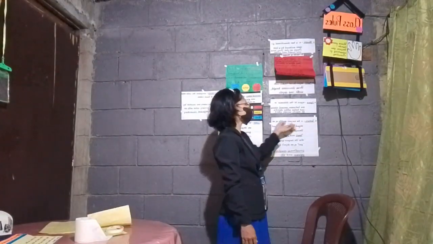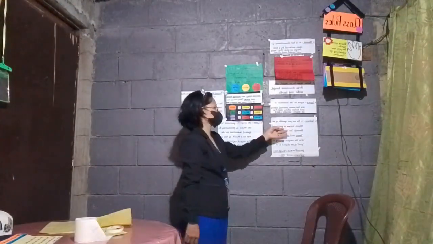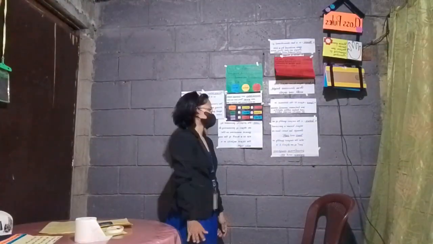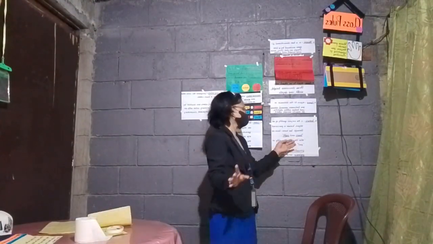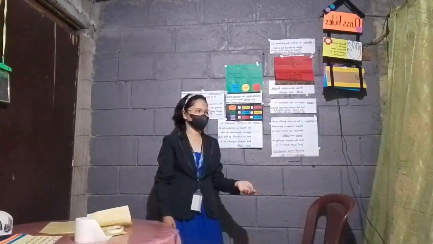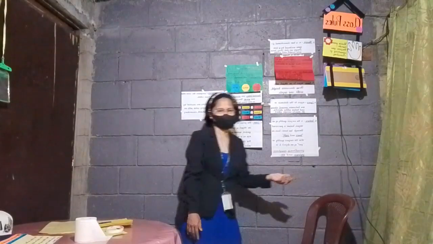Okay, so number 5, texture. Texture is the surface quality of an object. Texture is perceived through two senses, touch and sight. Also, the surface quality or feel of an object. It is smoothness, roughness, softness, and etc.